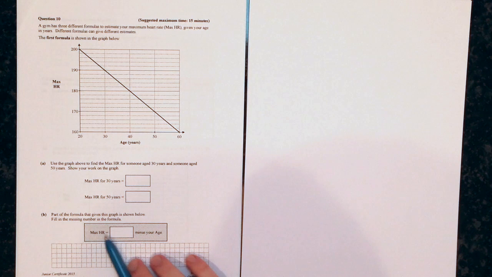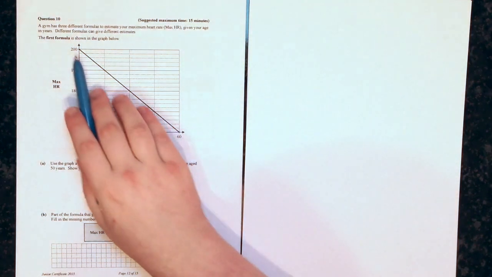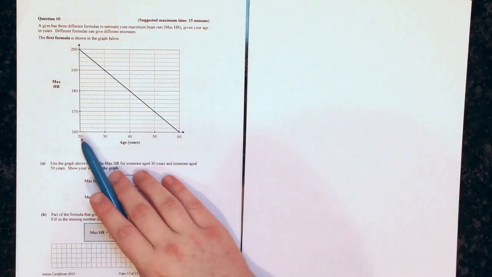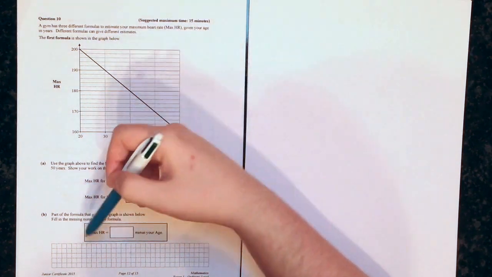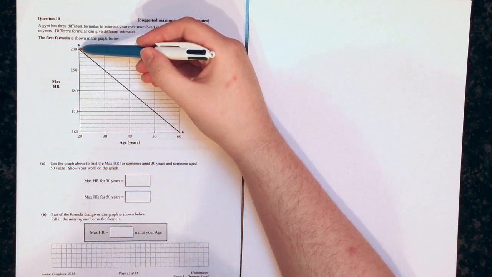Part B. Part of the formula that gives this graph is shown below. Fill in the missing number in the formula. So given that the maximum heart rate equals some number minus your age, we can find this out by looking at examples on the graph. For instance, we know that the maximum heart rate for someone aged 20 is 200.